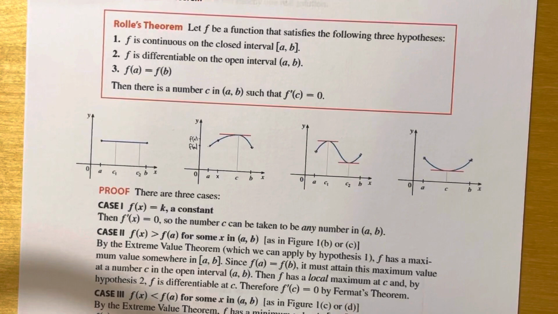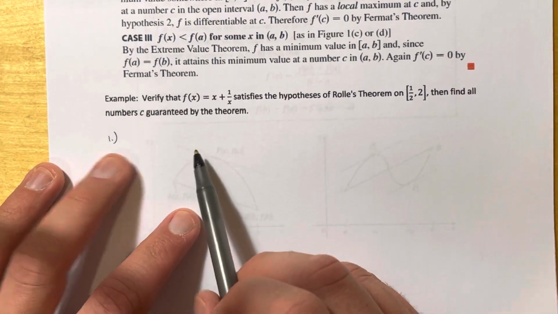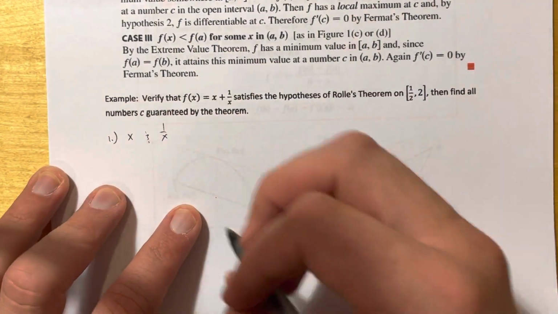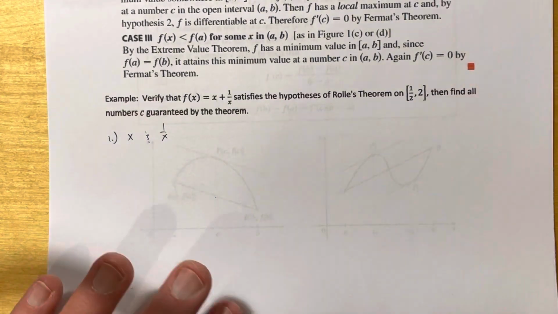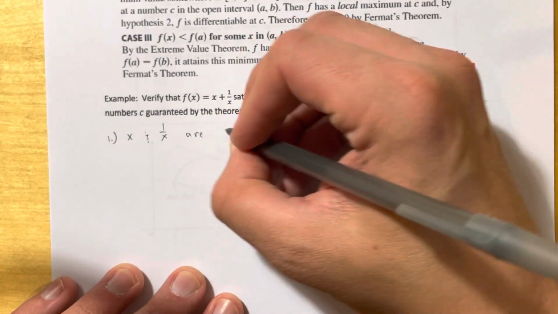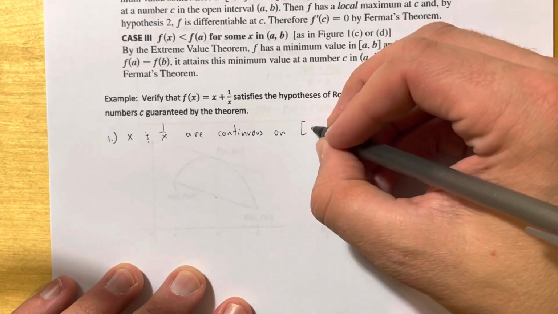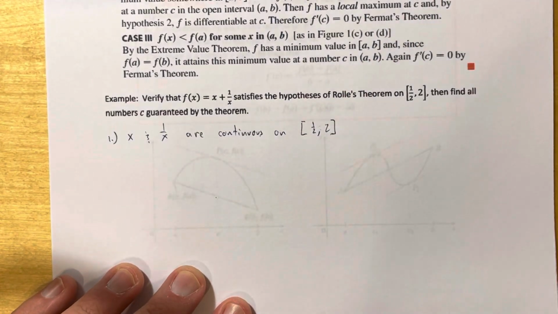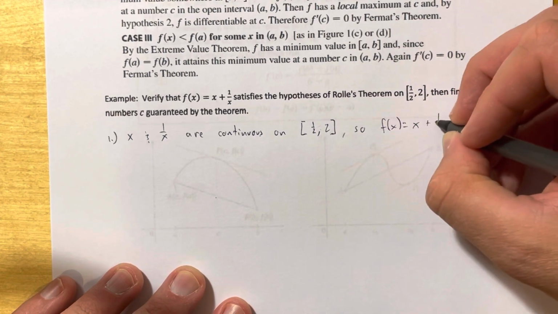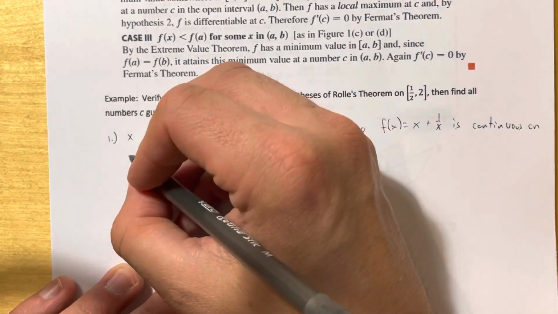We want to know if the function is continuous on the closed interval [a, b], or in this case, [1/2, 2]. We know that both of these functions, x and 1 over x, a polynomial and a rational function, are continuous on their domains, right? And x has a domain of all real numbers. 1 over x has a domain of all real numbers except for 0. So these are continuous on [1/2, 2], because this interval does not contain 0, the only number which would be a problem. So f(x) equals x plus 1 over x is continuous on that closed interval as well.